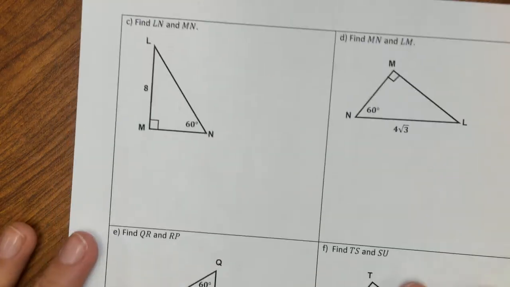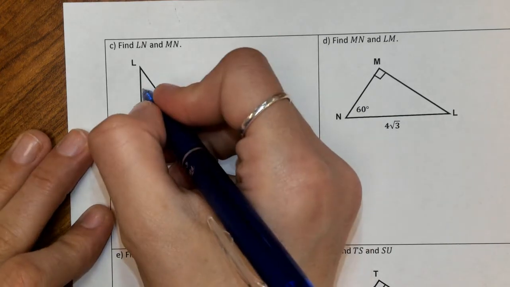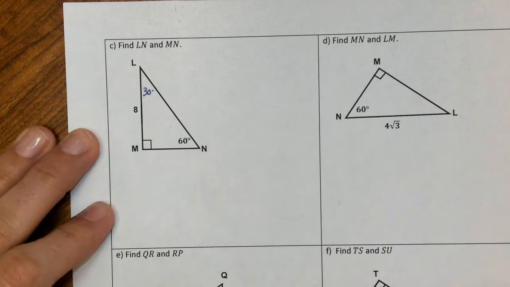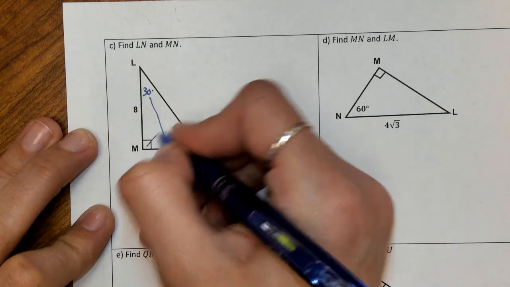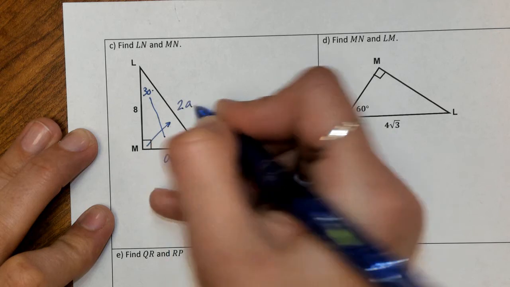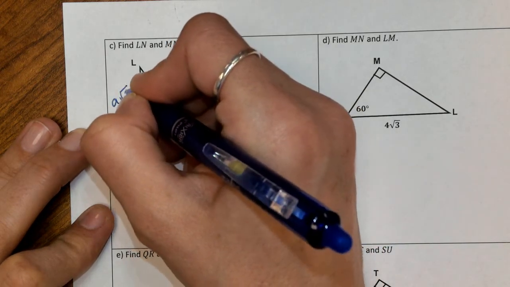Next, let's take a look at the second page, where you're going to do a little bit on your own, but let's start off here. We're going to go ahead and get our labels in here. I've got my 60 degree, got my 30 degree up here. Across from my 30 is A, across from my 90, 2A, across from the 60 is A square root of 3.